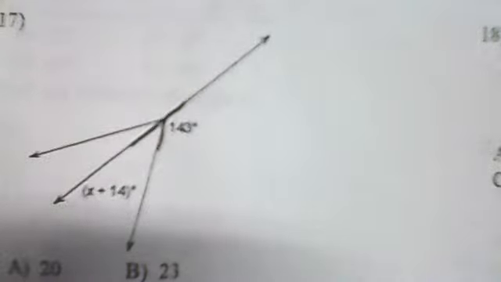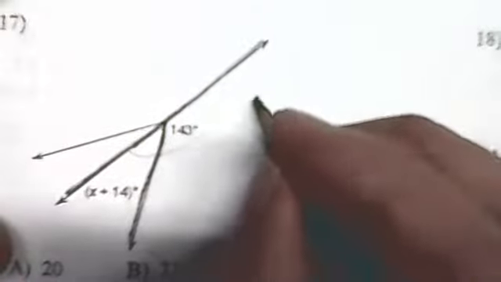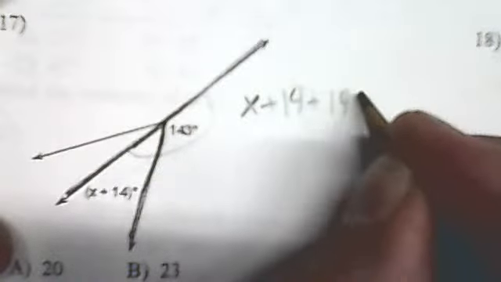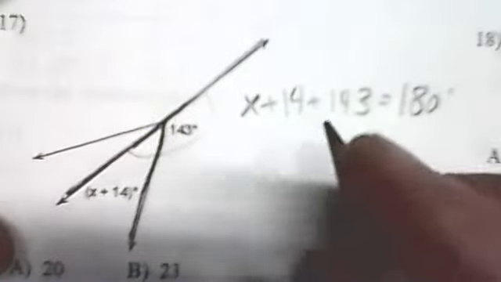So we need to notice the fact that these two angles are on the same line. Right? These two angles are a linear pair of angles, okay? And so they add up to 180. So I'm going to use the fact that x plus 14 plus 143 equals 180. And that's how I'm going to solve the equation.